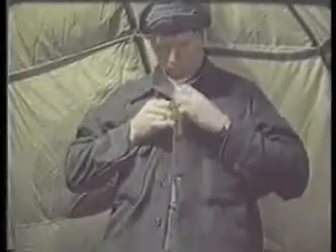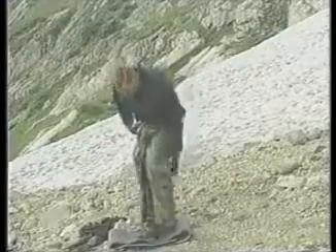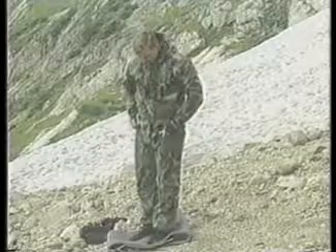Second layer. The second layer consists of shirts, pants, boots, hats, and glove liners. Wool is the preferred fabric for the pants. Cotton and denim should be avoided due to their poor insulative quality when wet. Boots should be fitted properly.